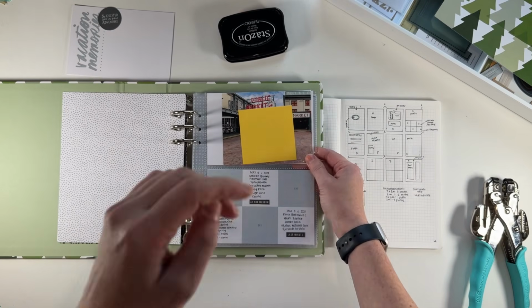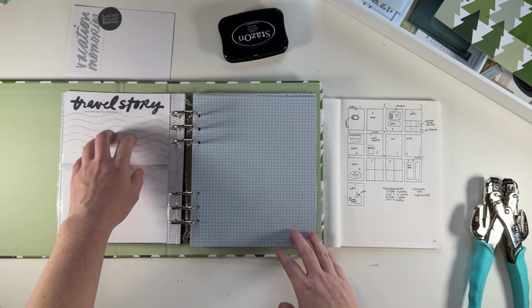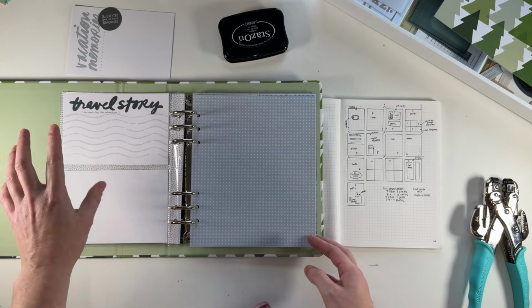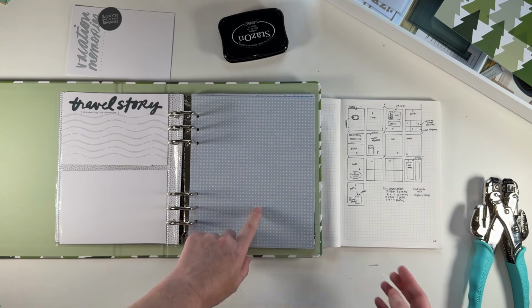So I have a photo from day 1 here. And then here is another journaling spot, so I can have my journaling for day 2, a photo. I'm going to do a layout with some photos on here and put the memories card.